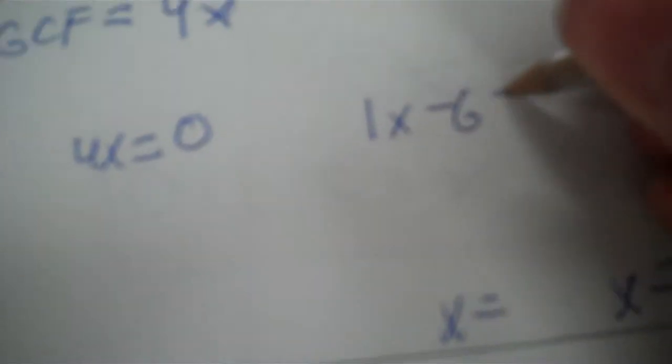Okay, so 4 divides by 4, and so does 24, so 4x is the GCF. Then I divide by 4x, it's going to be 1x minus 6. So 4x times 1x minus 6, so the 4x could equal 0, or the 1x minus 6 could equal 0. So divide by 4, x is 0, plus 6, x equals 6.